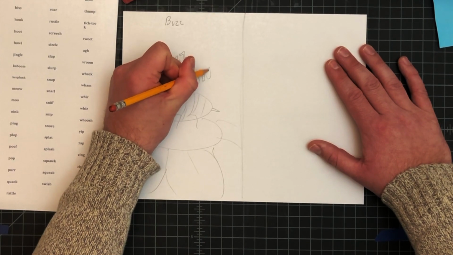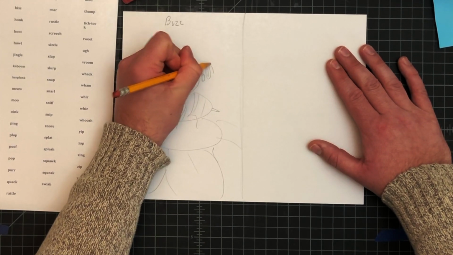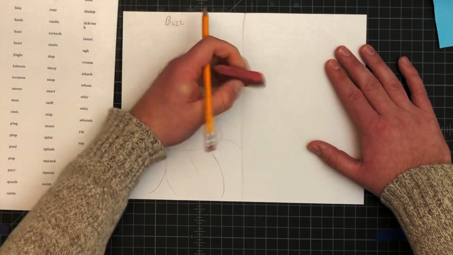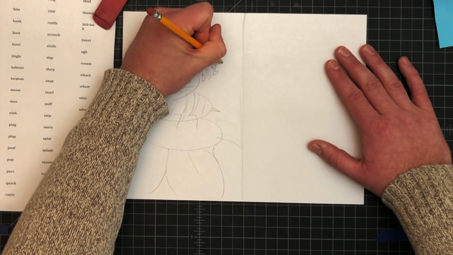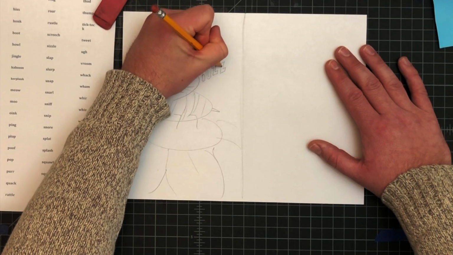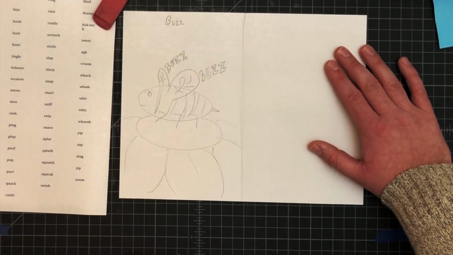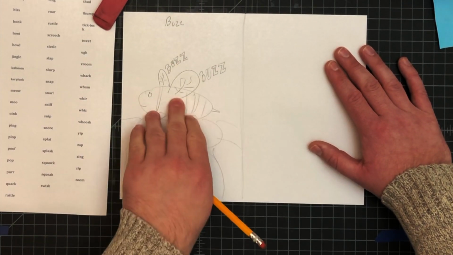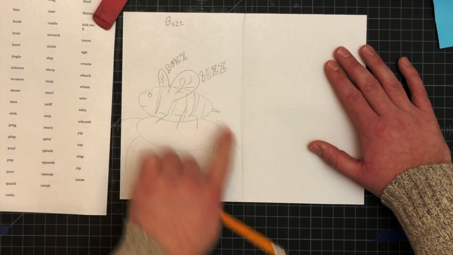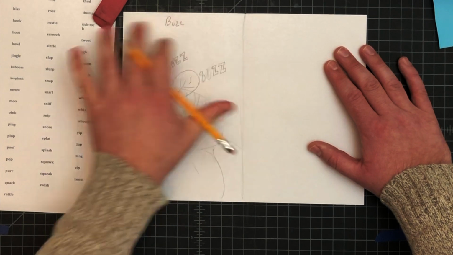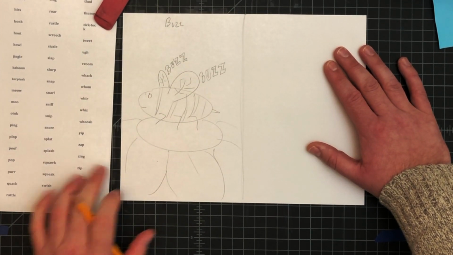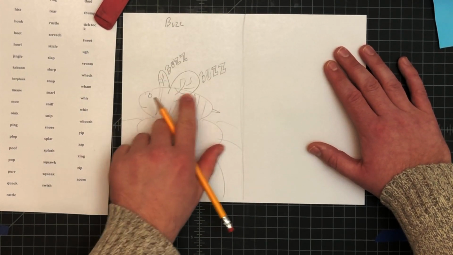And I like to use block letters for this because when we make the slightly larger version of this, it's just easier to see the letters in the block letters. Okay. So you want a full picture, it kind of fills the space. You don't want to have a lot of blank area. Okay. And you want the word to be by the action.